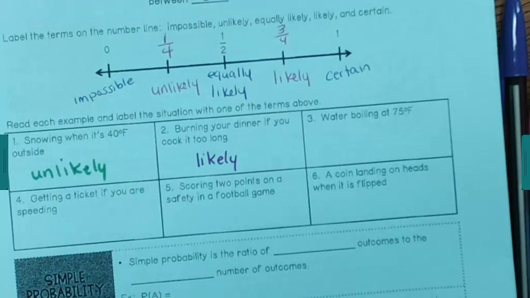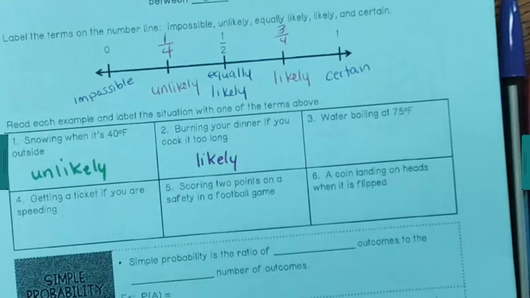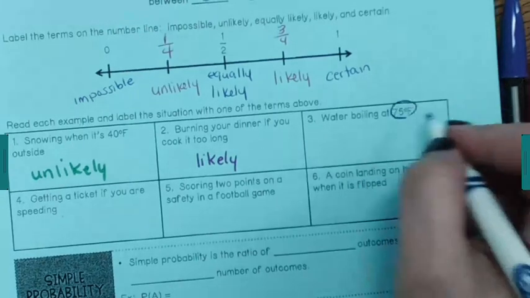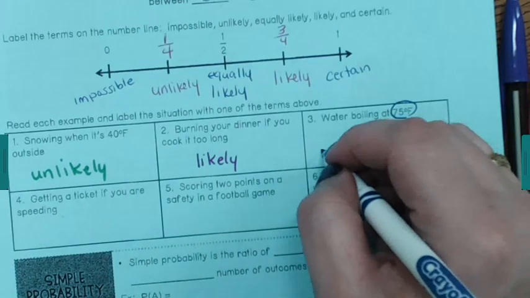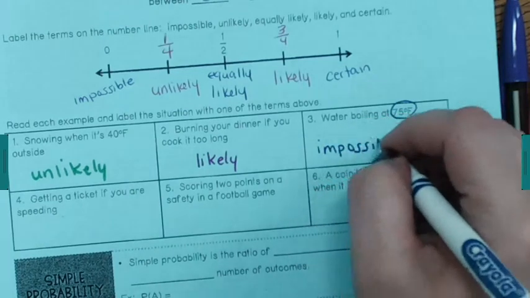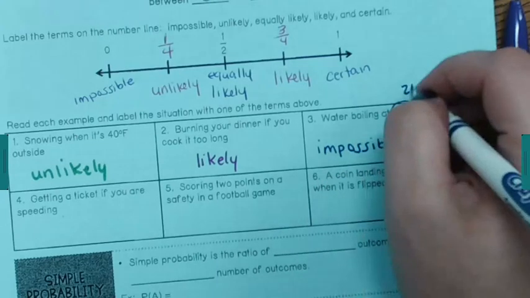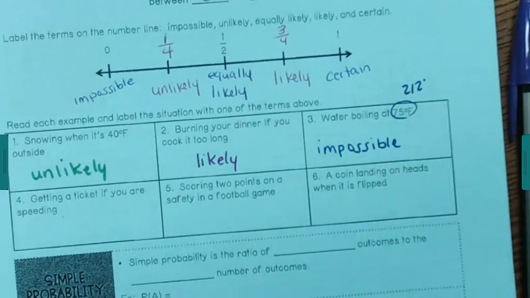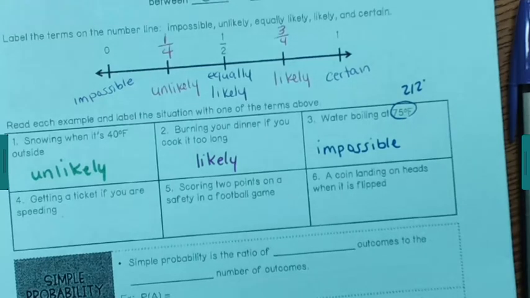All right, water boiling at 75 degrees. This is impossible. The boiling temperature of water is 212 degrees. Is that anywhere near 75 degrees? That would mean that outside on a nice day when it's not even hot, water's going to boil. That's never going to happen. It has to be 212 degrees.